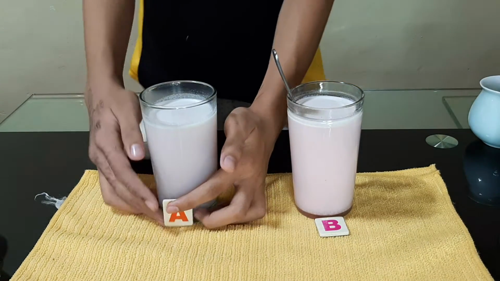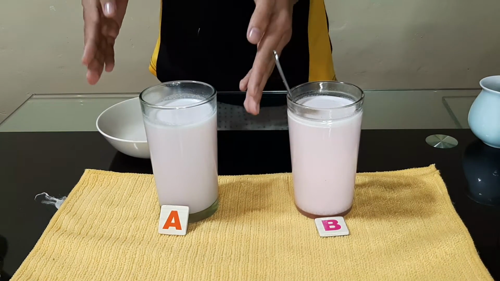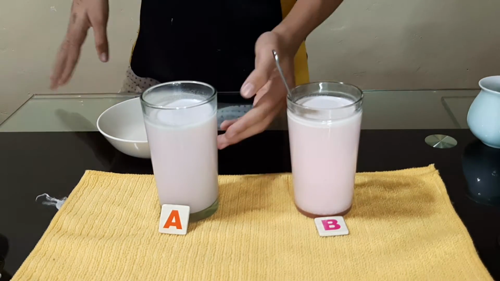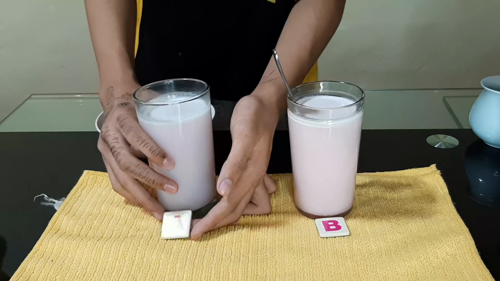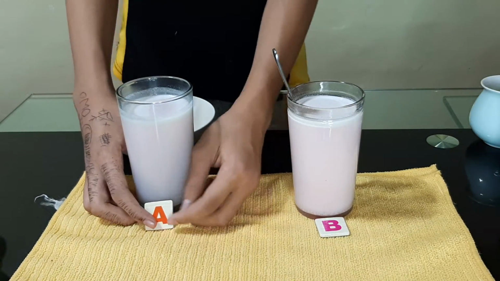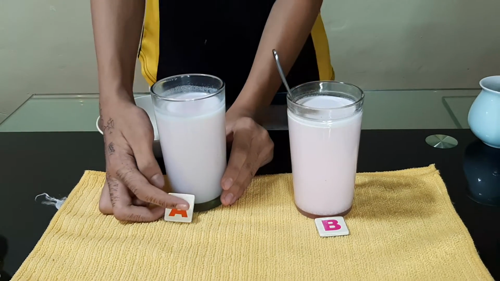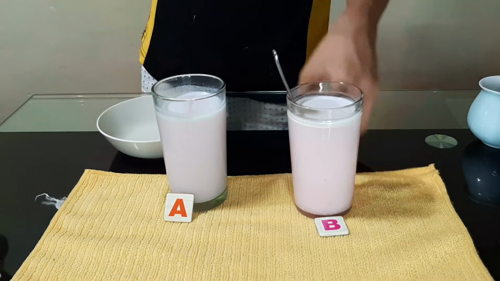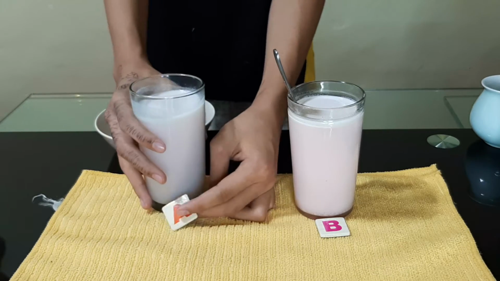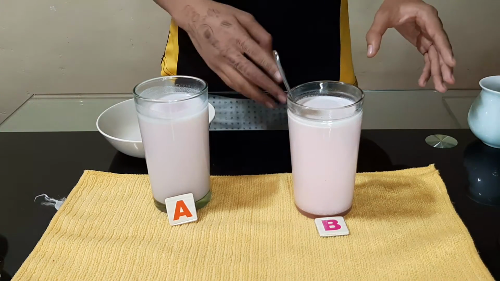Solution A is an unsaturated solution because, as you can see, it is a little bit dulled and watered down, and doesn't contain that much milk powder to taste that good, I guess.